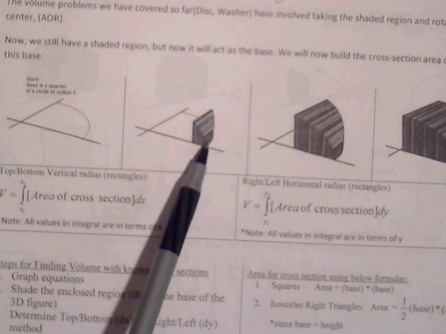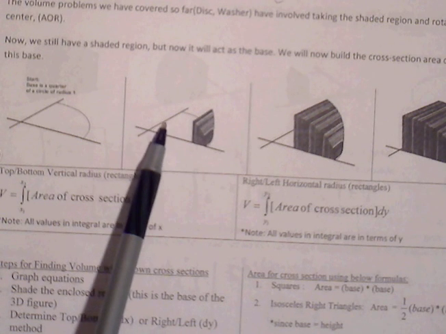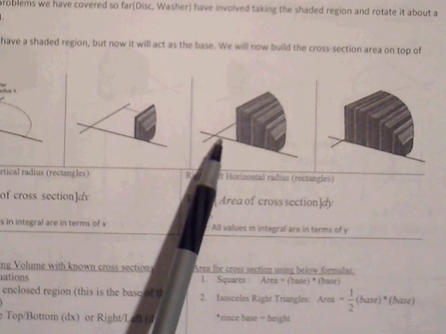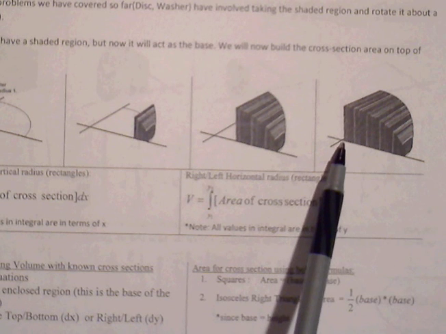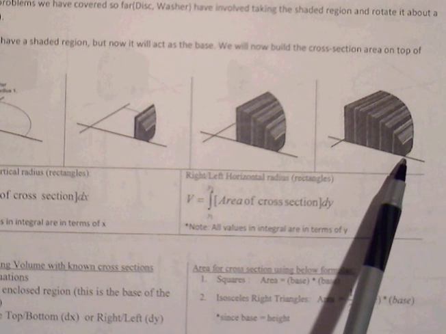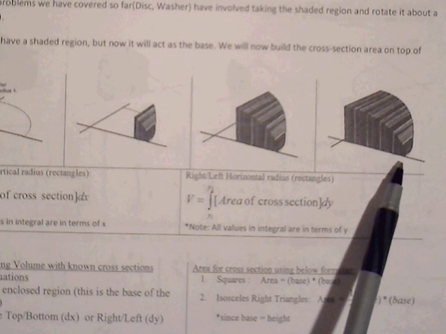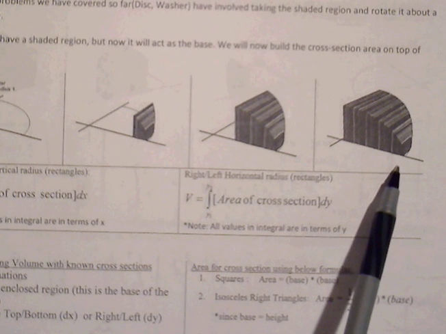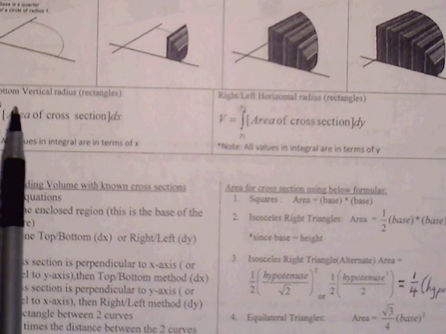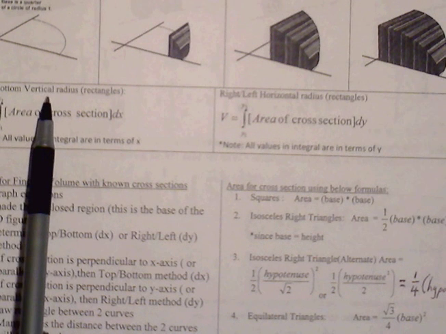And if we build squares of different sizes from one end to the other end, then we're going to be able to create an object that has a three-dimensional shape.